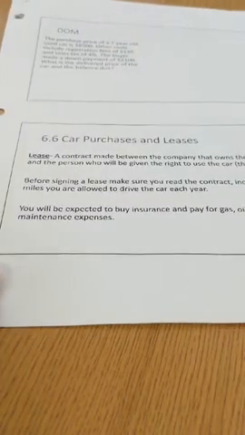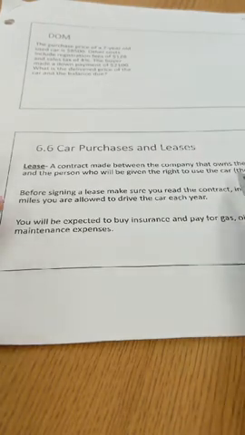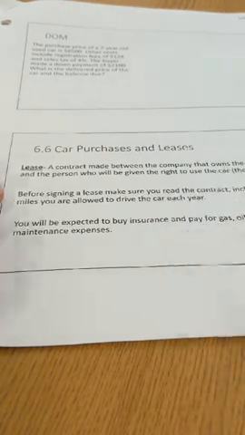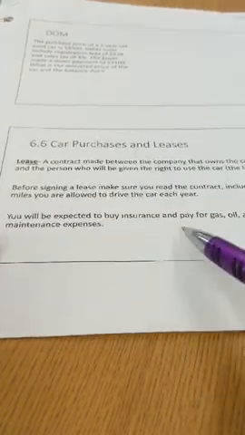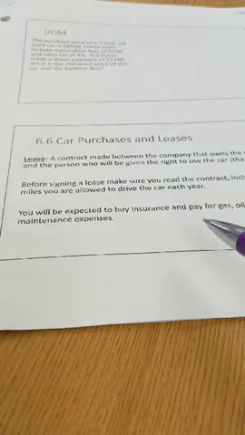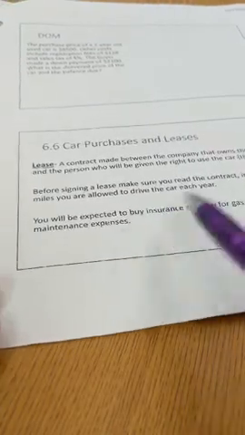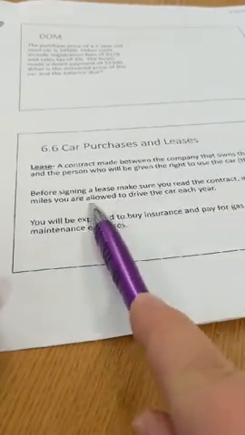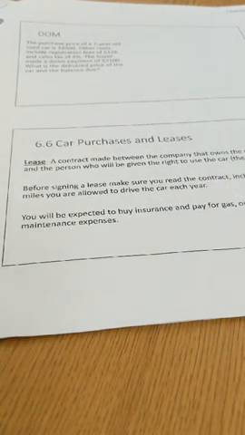Okay, so 6.6, since I was gone, it's about leases. Most of the time we're going to be talking about a car lease. And the main thing that you have to know is that you're basically paying rent for it, and you're also having to pay for your gas, your oil, and any maintenance. And the biggest thing on a lease is you're only allowed to drive it so many miles per year, and then you're charged overage for that.